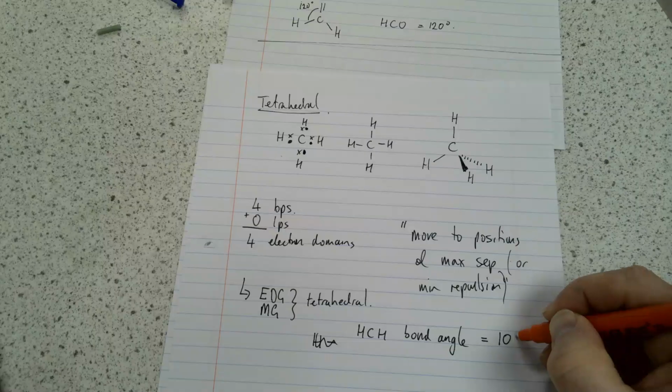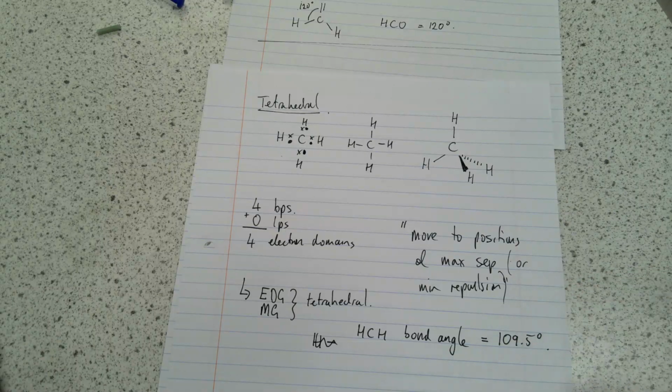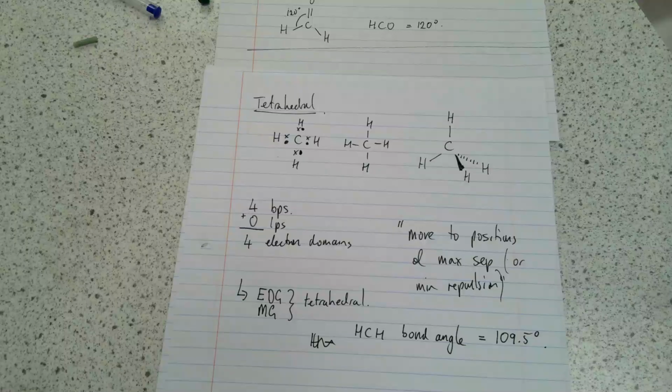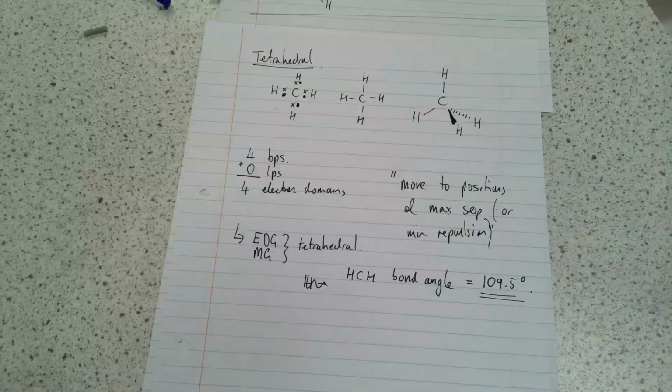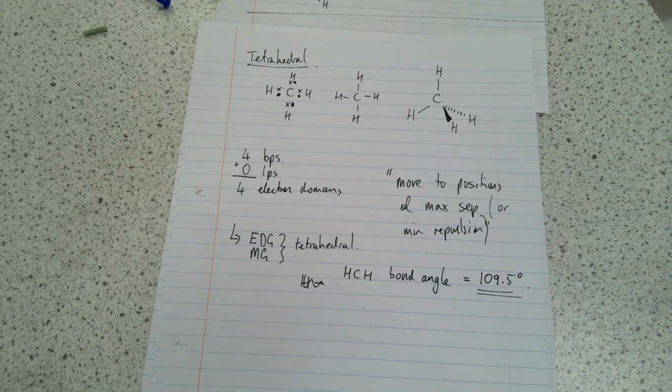It's 109.5 degrees. If you say 109, you'll get away with it, but let's learn 109.5 degrees there. So that's what a tetrahedral structure looks like. So I'll try to come up with a couple of other examples of that, but they're all going to be very similar to this one, really.